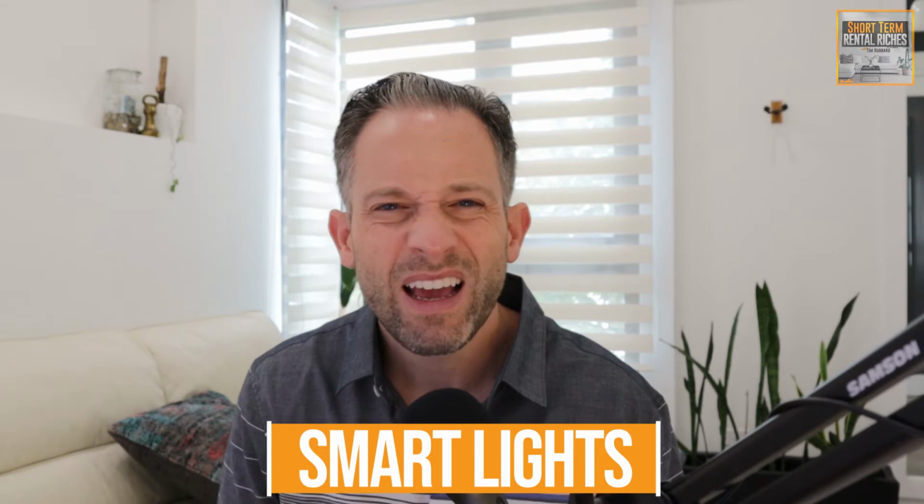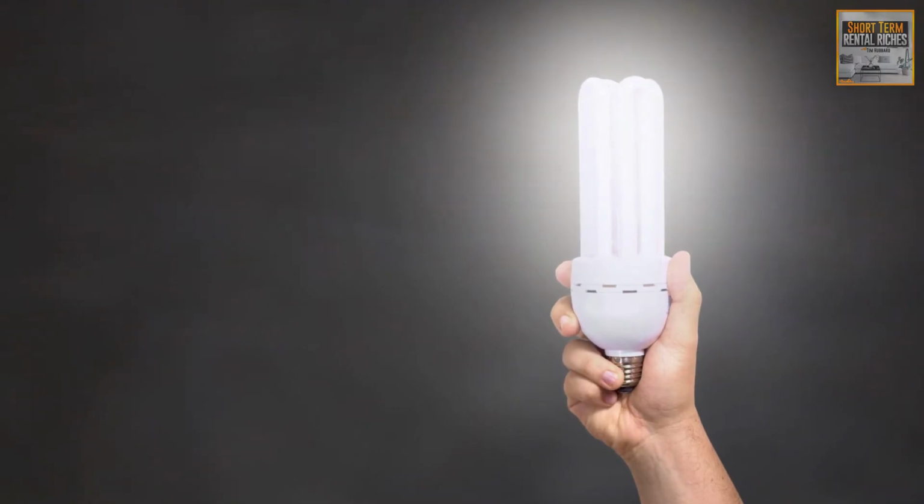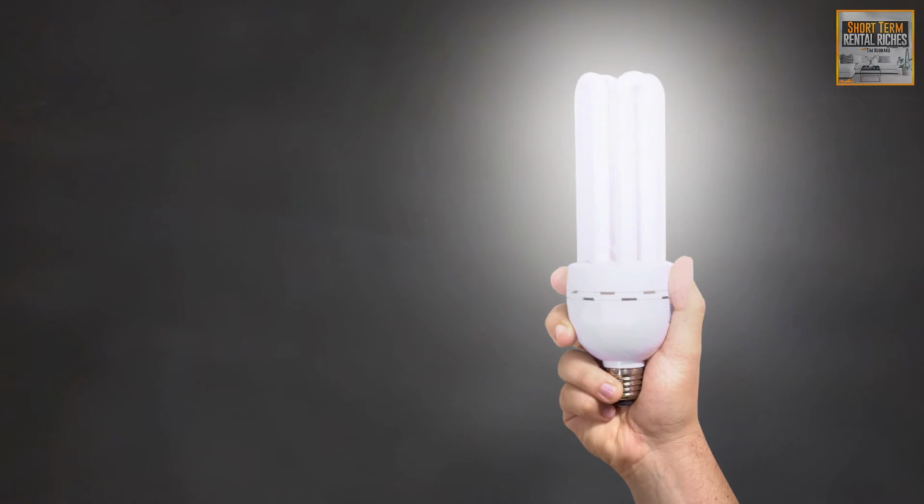So we have tons of smart light options. I'm not going to really go into the smart light options because I don't think they draw a whole lot of usage on your electricity bill. We use LEDs most of the time now, and they're very inexpensive to operate.